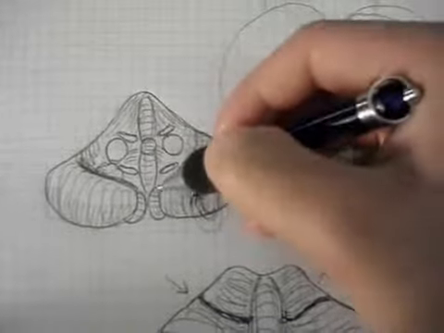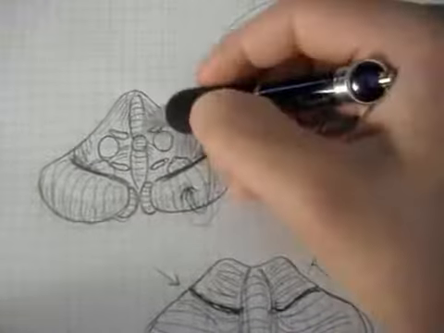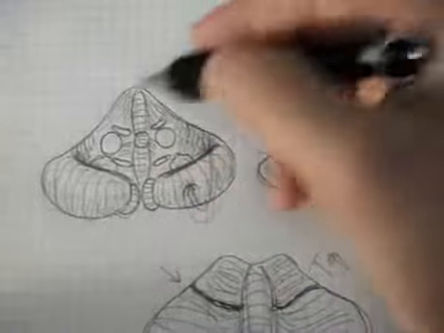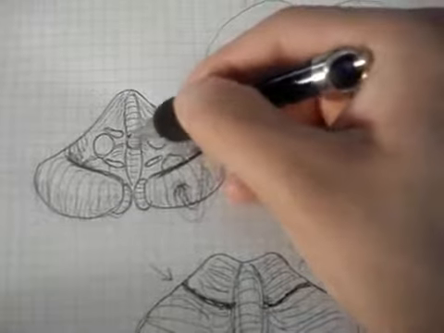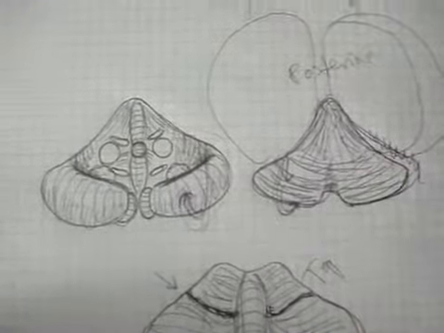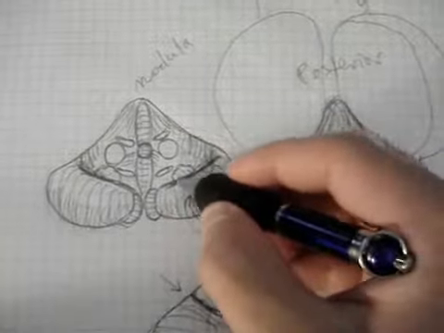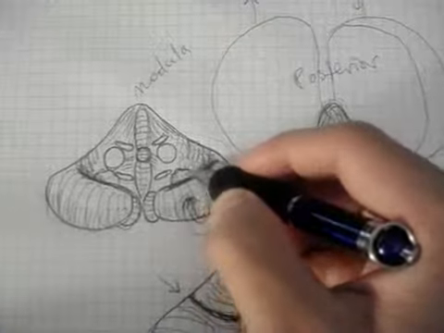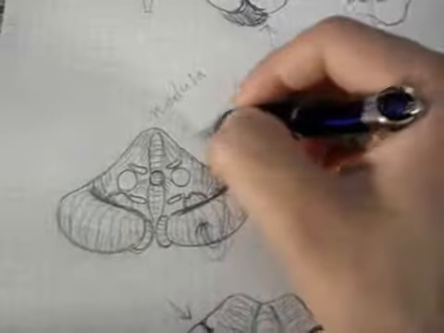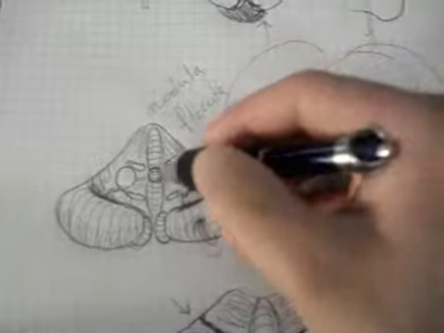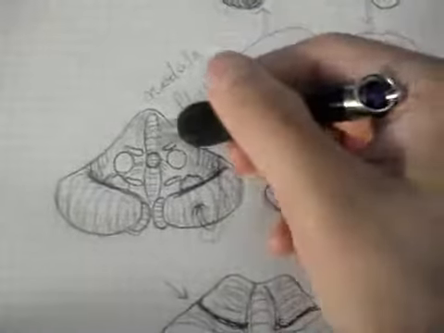Next, looking at the front view, you see there's two structures sticking out here. Those are the cerebellar tonsils. Then you have this long structure here, that's the vermis, because it looks like a worm. Along the midline somewhere here is a circular structure called the nodula. And here, right on the posterolateral fissure, is a structure that looks like a little bush. That's called the floccula. Nodula, floccula, posterolateral fissure, anterior lobe, posterior lobe, and vermis.